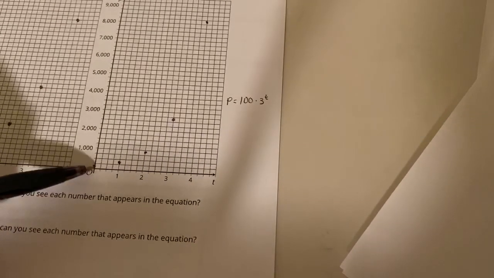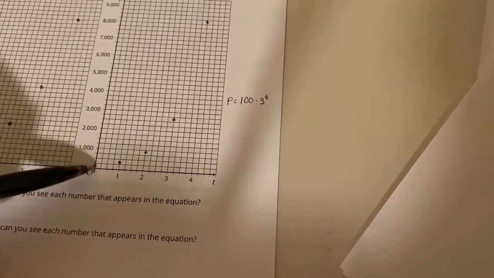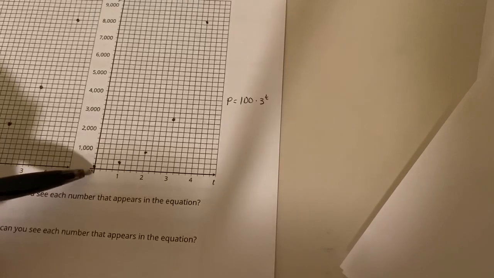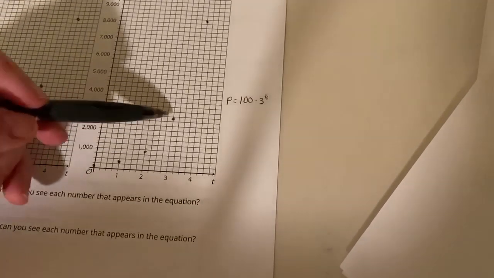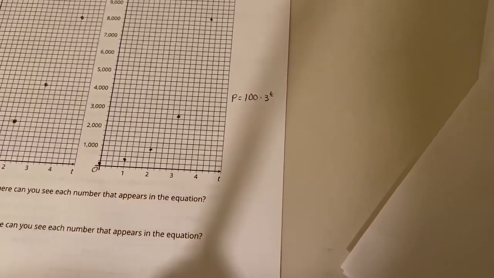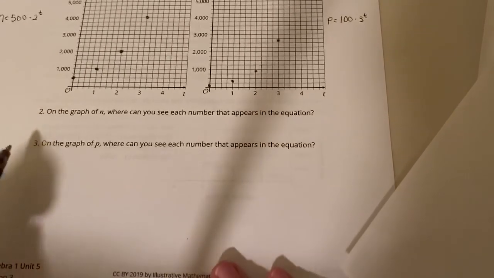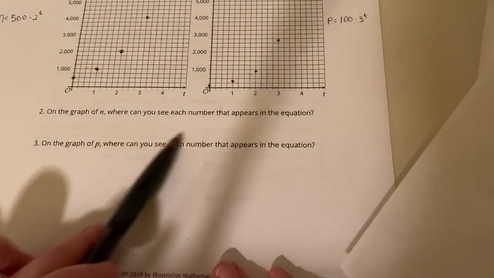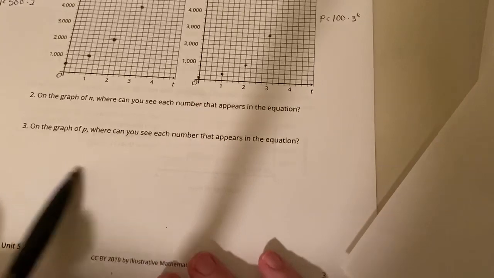If you look at the 0 hour, this is the vertical intercept, it's where it's starting. The 3, remember, is telling us how it is changing every hour. This one was tripling every hour. On the graph of P, well, I guess I just answered both of those questions actually. So 2 wanted just the number of bacteria, and 3 wanted the number for the parasites.